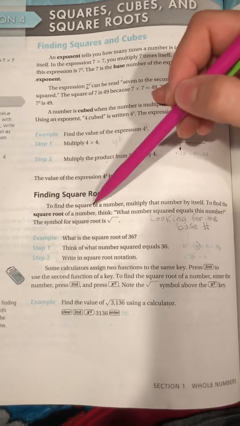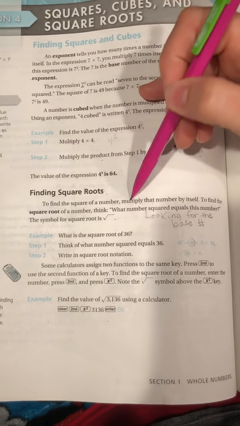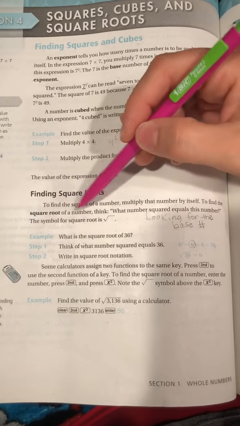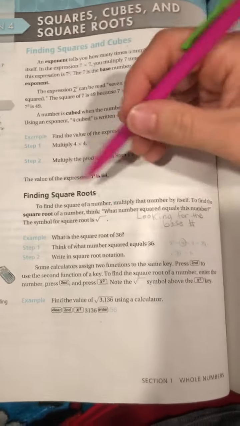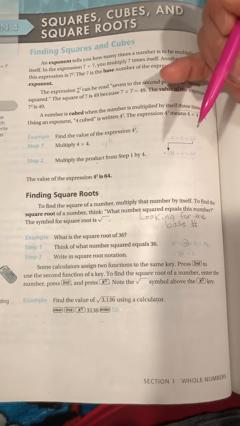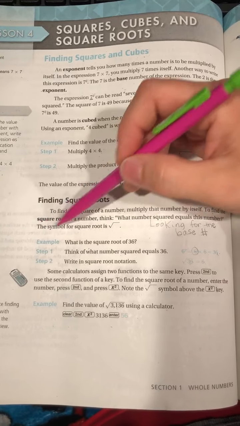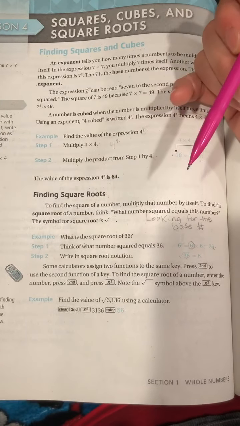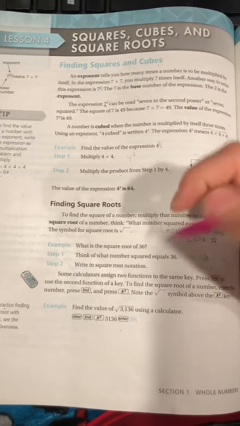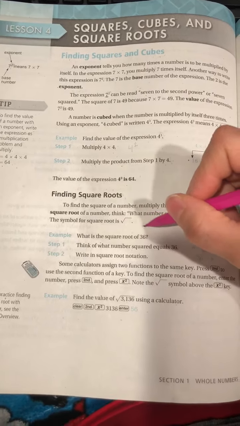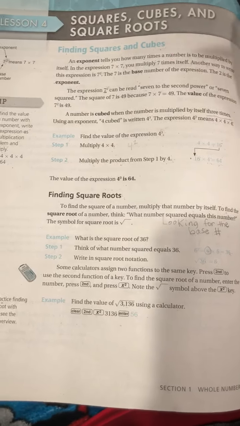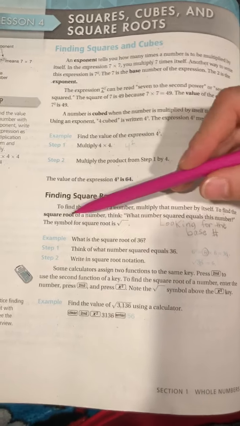Okay? To find the square of a number, you multiply that number by itself. To find the square root of a number, you have to think the opposite. What number squared equals this number? And there's a symbol for it. The symbol for square root looks like this. It would be helpful to get familiar with writing it, or just become familiar with what it looks like so that when you see it, you know that it means square root.